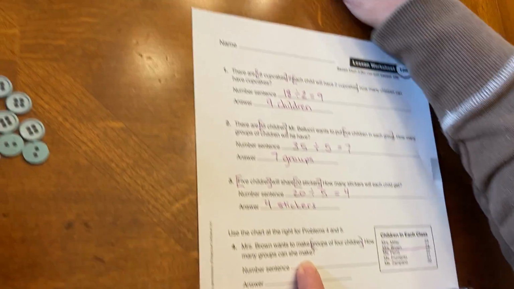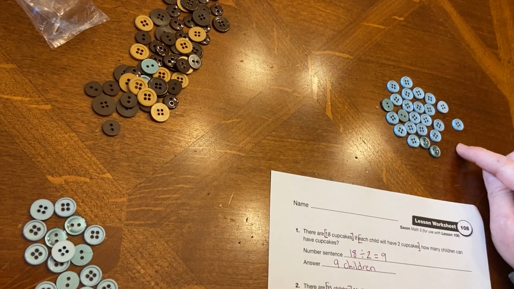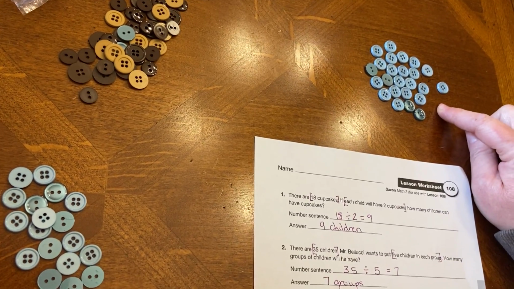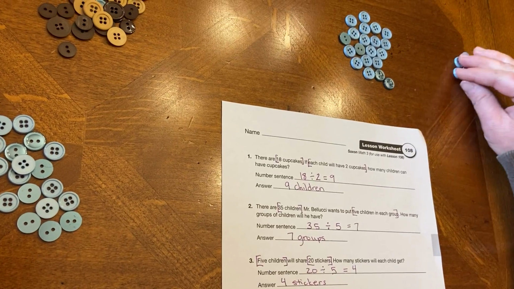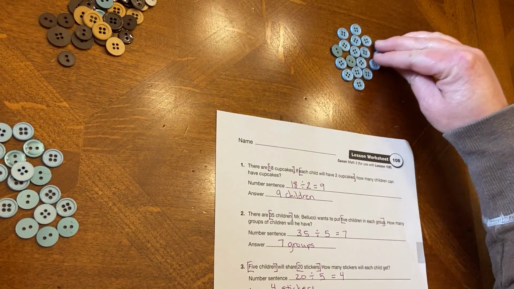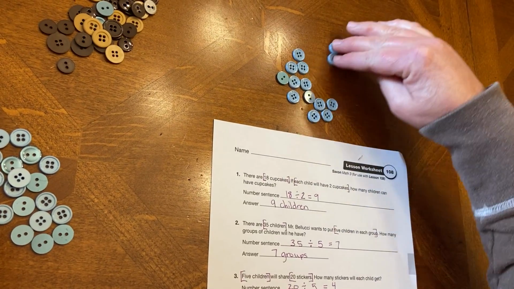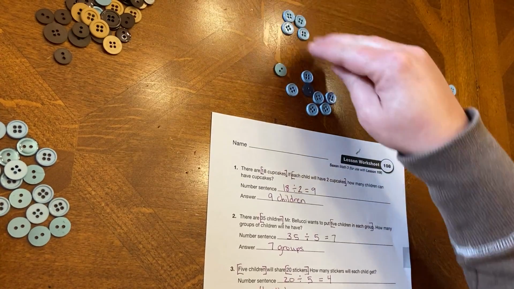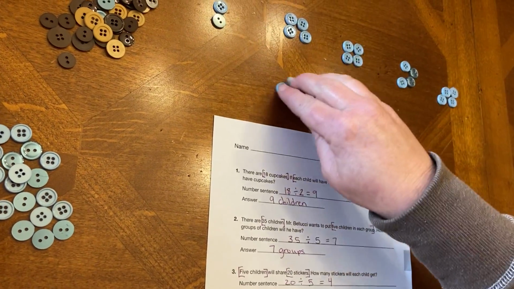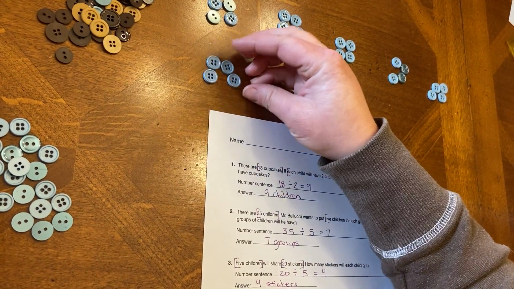So this was 20. I'm going to add 4 more. So here's my 24 children that are in Mrs. Brown's class. And I want to put those into groups of 4 children each. So 2, 4, that's one group. 2, 4, that's my second group. 2, 4, that's my third group. 2, 4, that's my fourth group. 2, 4, and then I have another group of 4 right here. Okay.